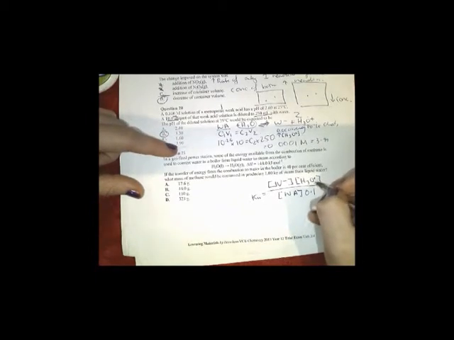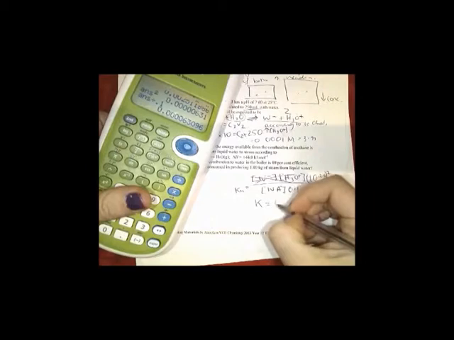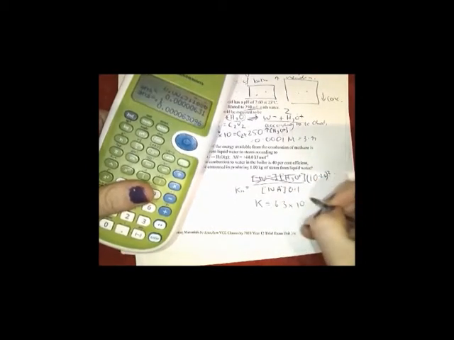The other assumption we make is that water doesn't ionize to any significant extent, meaning that the concentration of A negative and H3O plus will be equal. So in other words, it will be 10 to the power of negative 2.6 squared divided by 0.1, which gives us a Ka equals 6.3 times 10 to the negative 5.